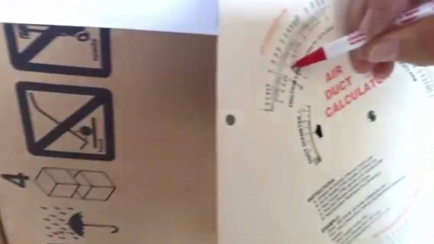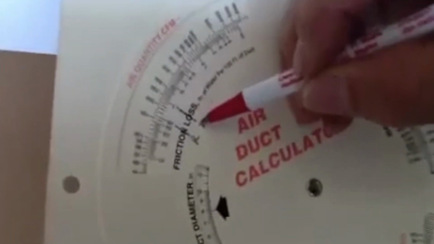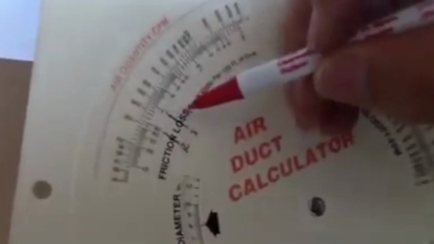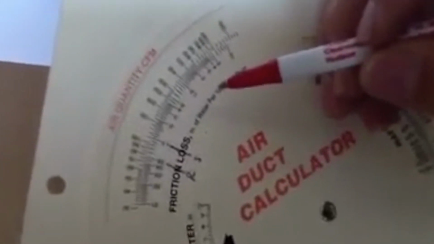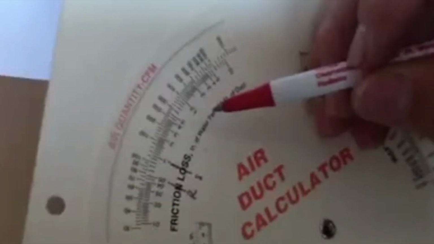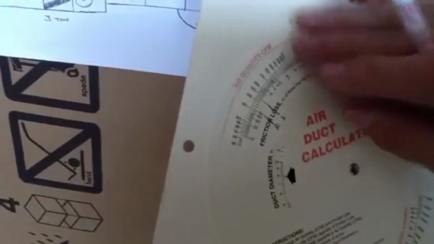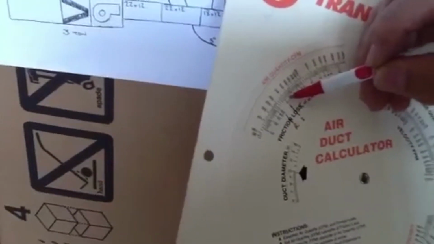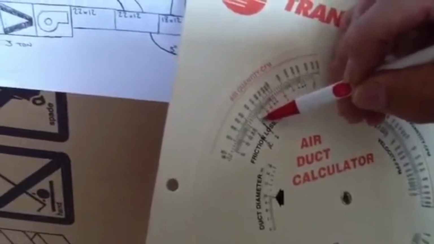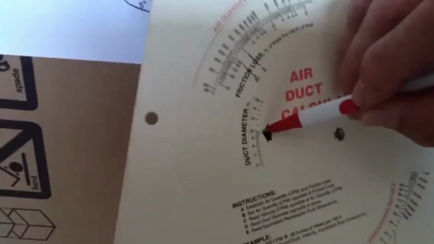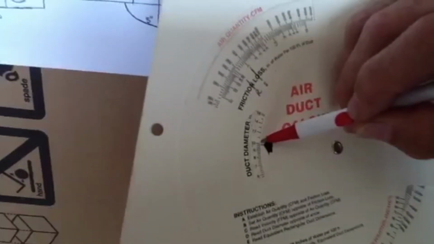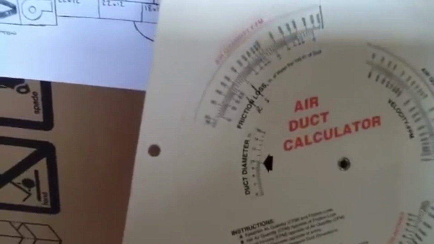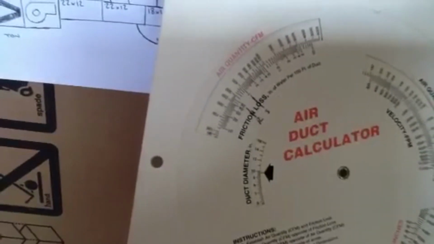You notice how I got mine marked here at 0.1 static pressure? This S means supply, and this R means return. I'm basically designing the system at 400 CFMs per ton, okay? So your typical 400 CFM at a 0.1 static pressure is going to be a 10-inch flex. This is where we make up the difference between the flexible ductulator and this particular ductulator, okay?